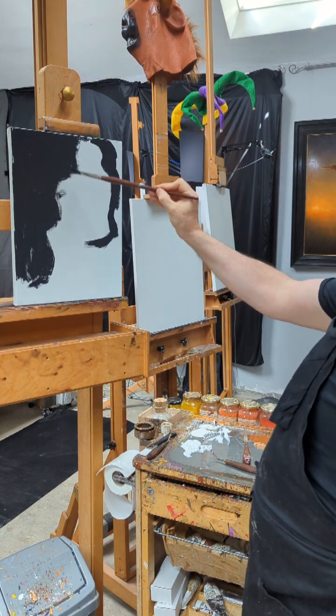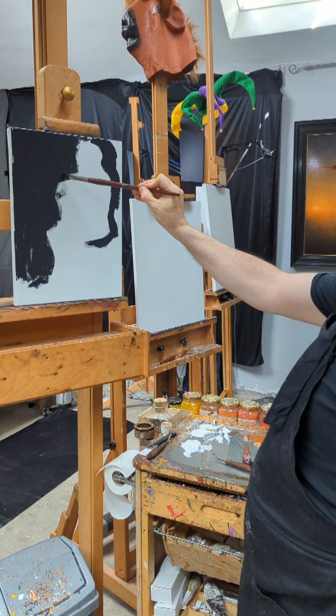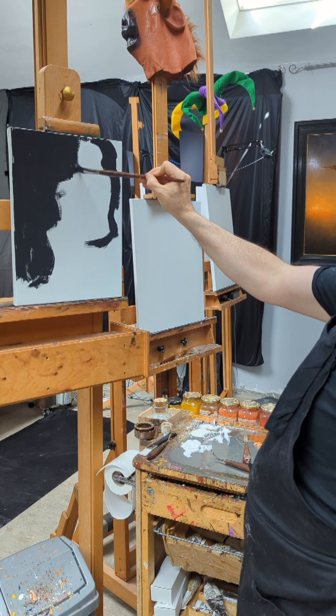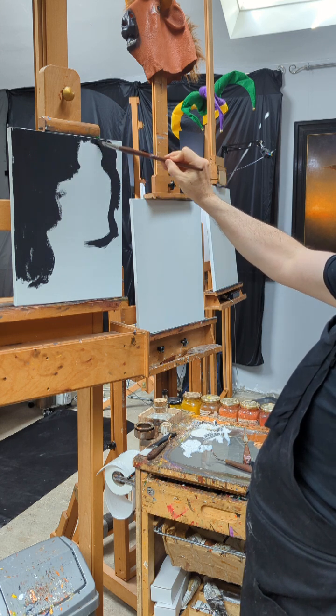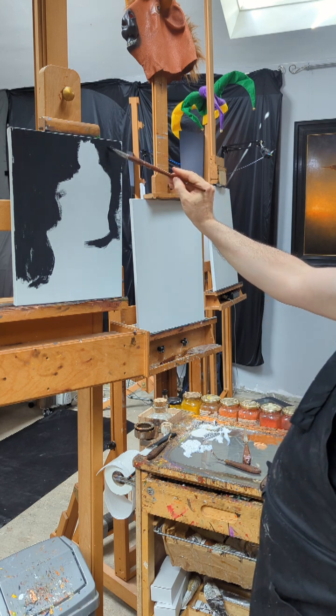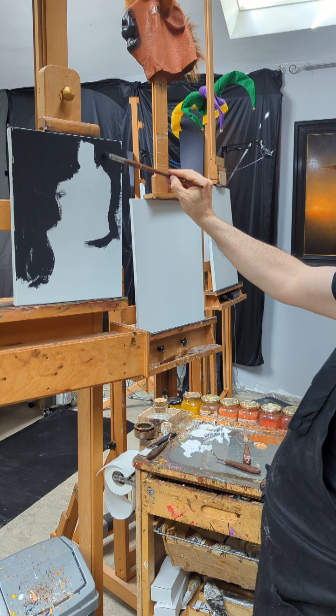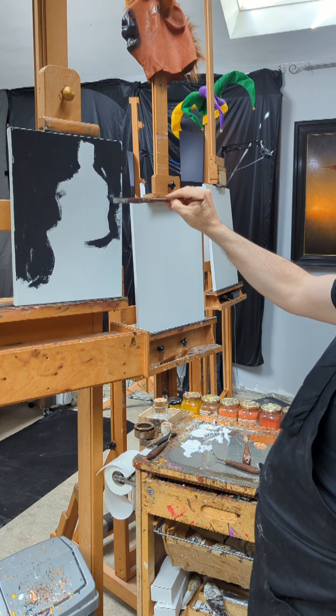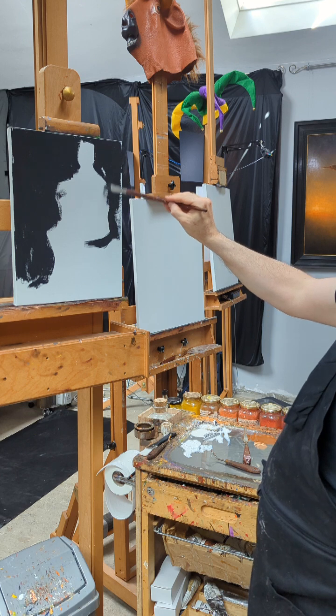So I'm finding my way towards her, and trying to get a sense of the shape, the overall shape.